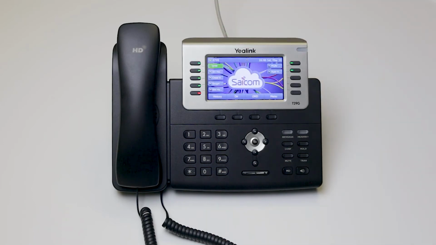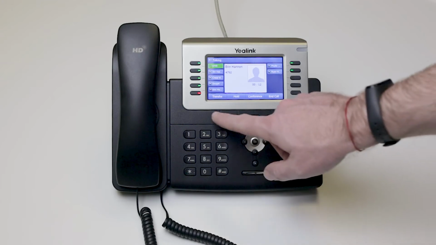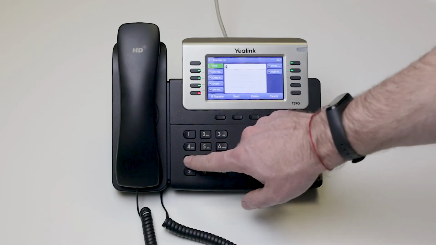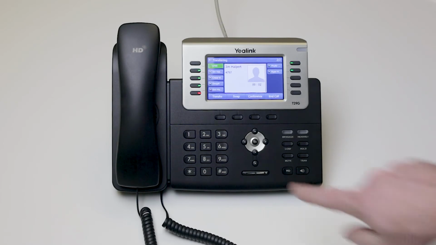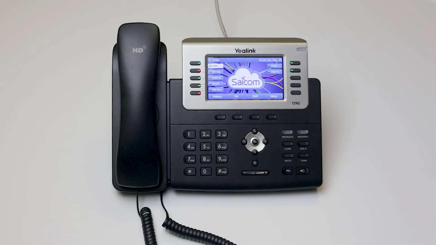To perform an attended transfer, which will allow the user to speak to the recipient before transferring, we can press the transfer button while on a call and type in the destination number. This will put the incoming call on hold and allow the user to first speak to the transfer destination. Users are then able to swap between calls, use the conference feature, or transfer the call through.